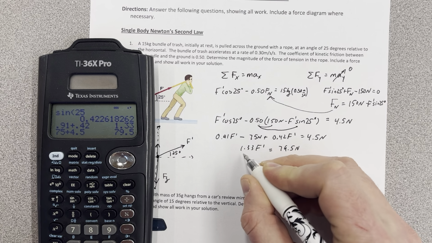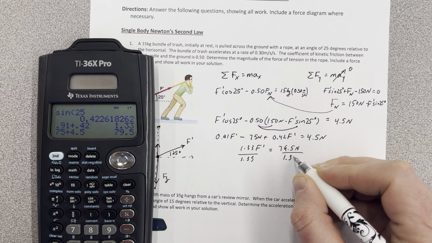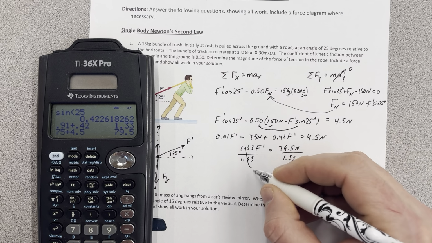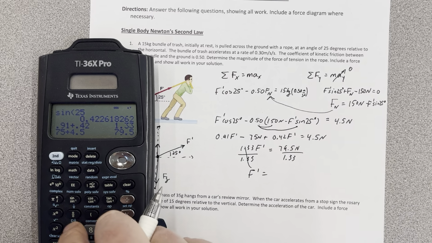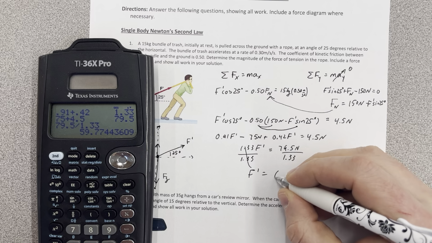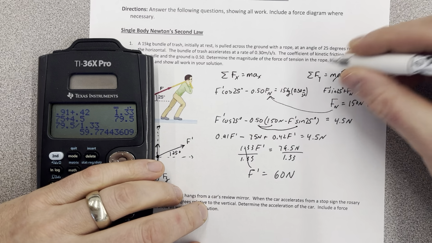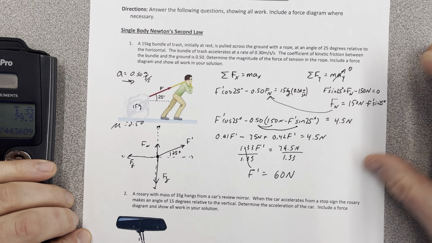This one doesn't have any units, so divide by 1.33. F prime is 60 newtons. All right, that's the magnitude of the force of tension of that rope.